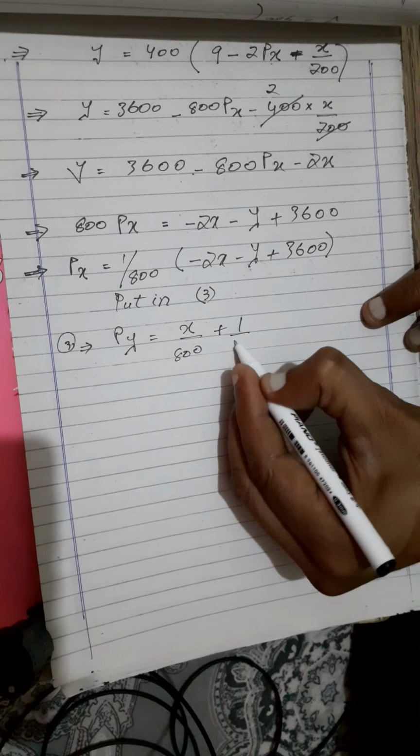This implies that the total revenue function equals 1 over 800 times (minus 2x squared minus xy plus 3600x minus xy minus y squared plus 3600y).